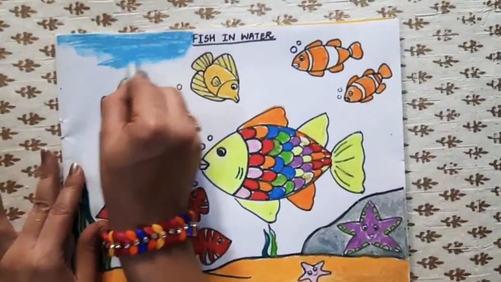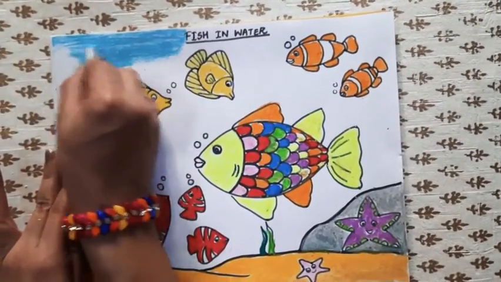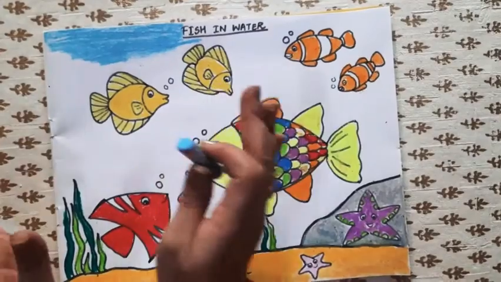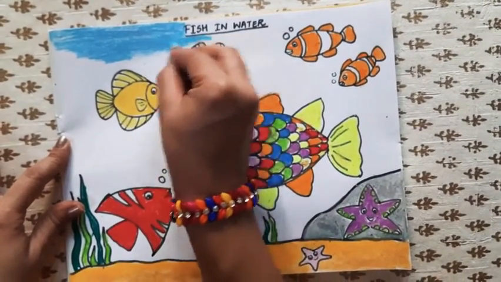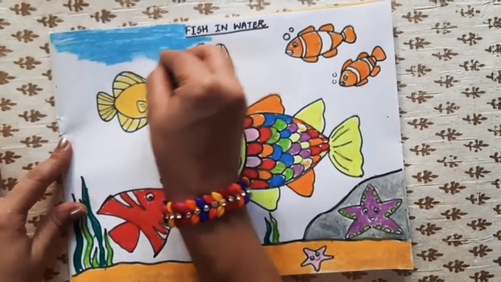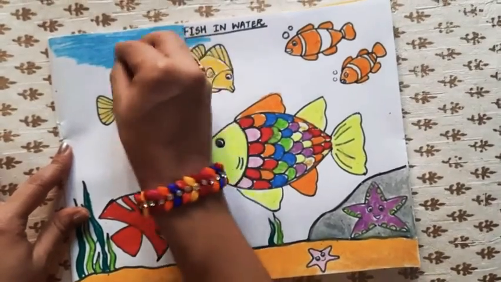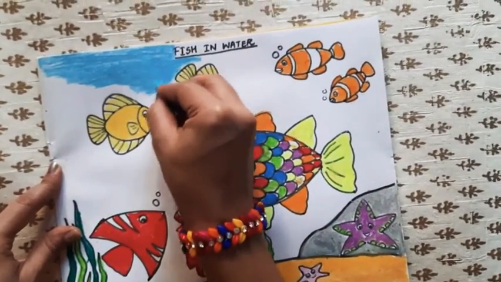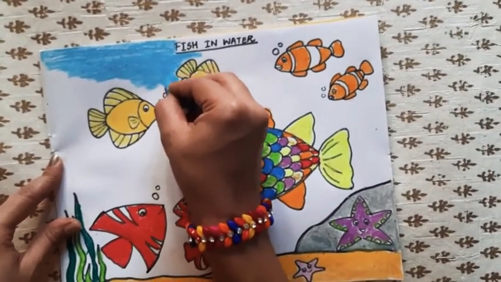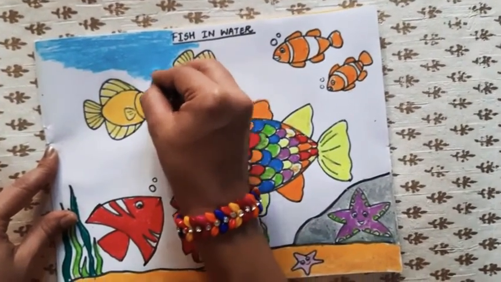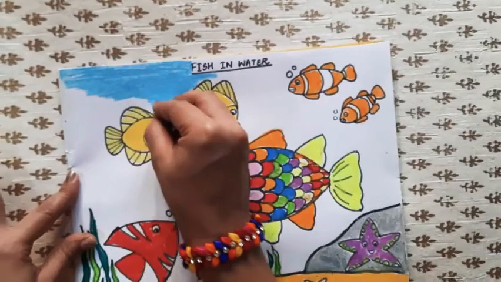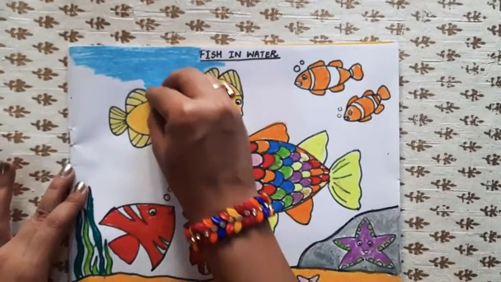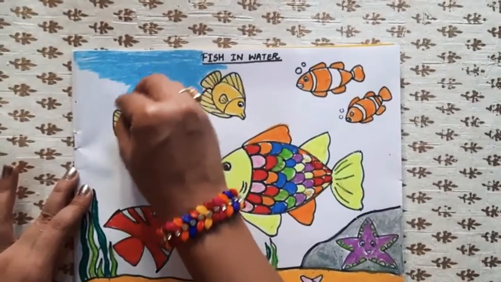When you begin coloring the water, you always start from the top, and just be a little careful that you don't keep your hand on these colored fish, or fishes sometimes, because we are doing a variety of them, different species, so they are called fishes in science, but most of the time, yes, we call it fish. Okay, very neatly without coloring inside them.